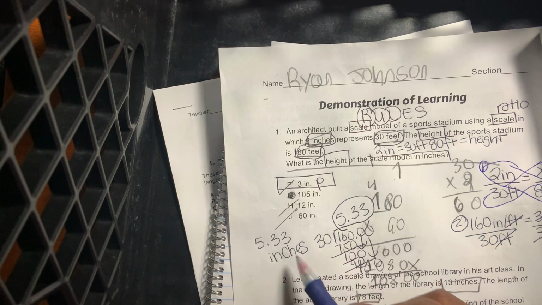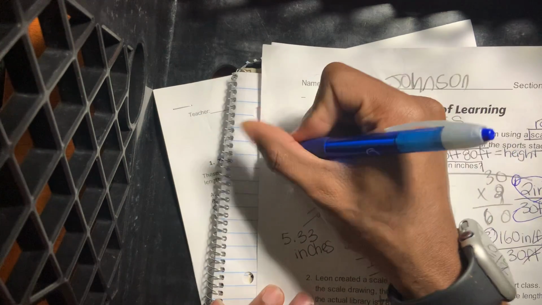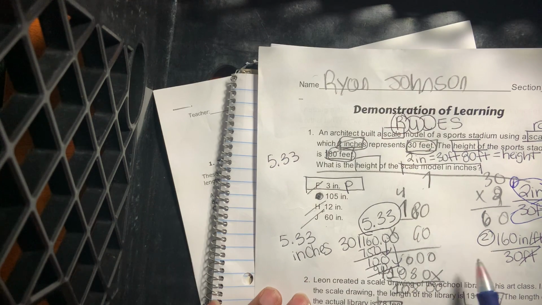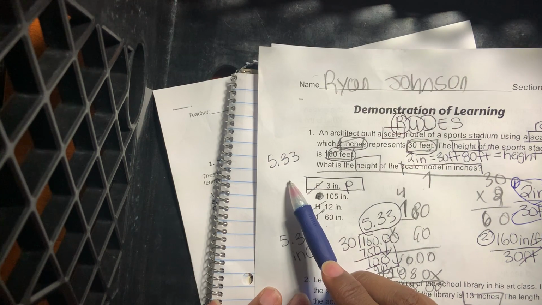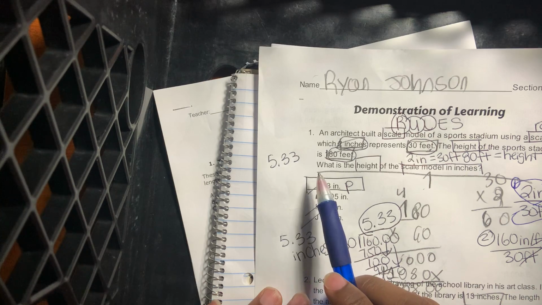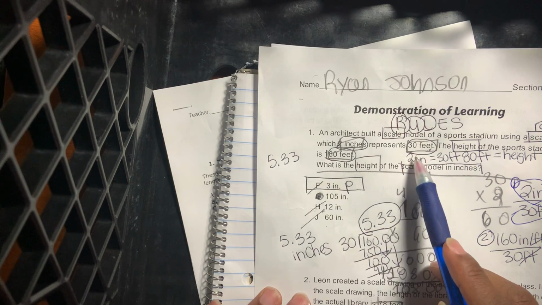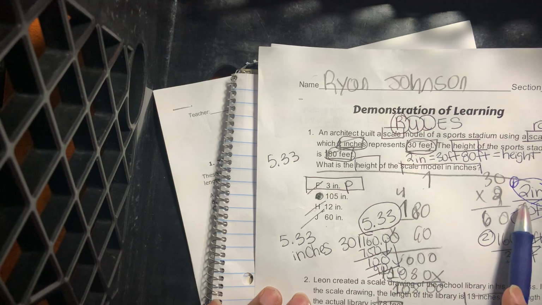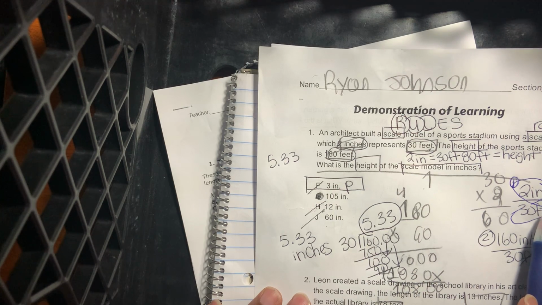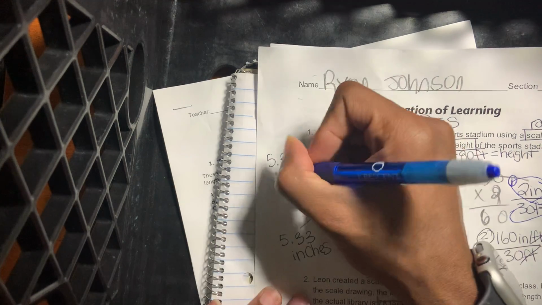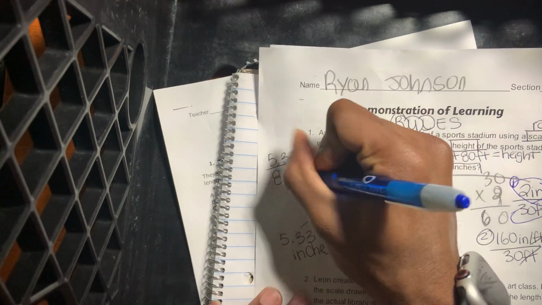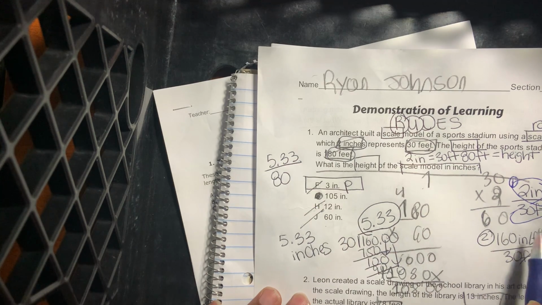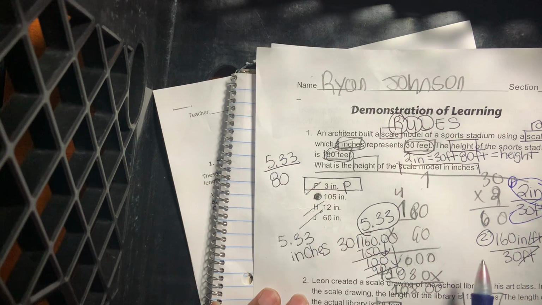We can double check 5.33 by doing 5.33 over 80 is going to be equal to 2 over 30. Okay?